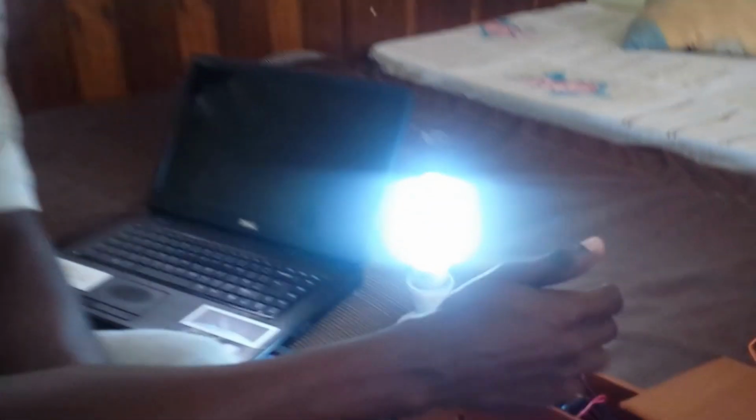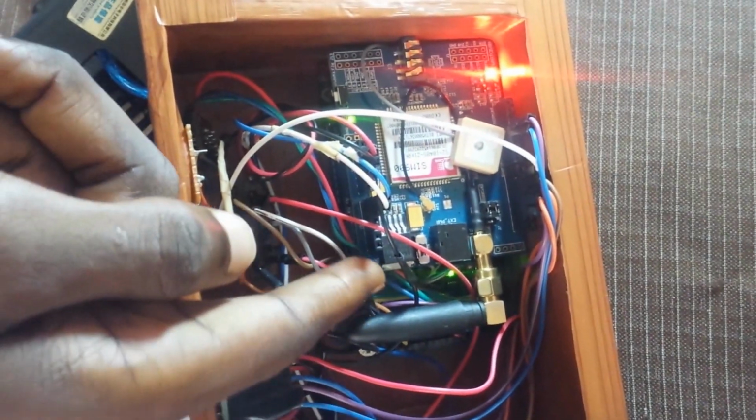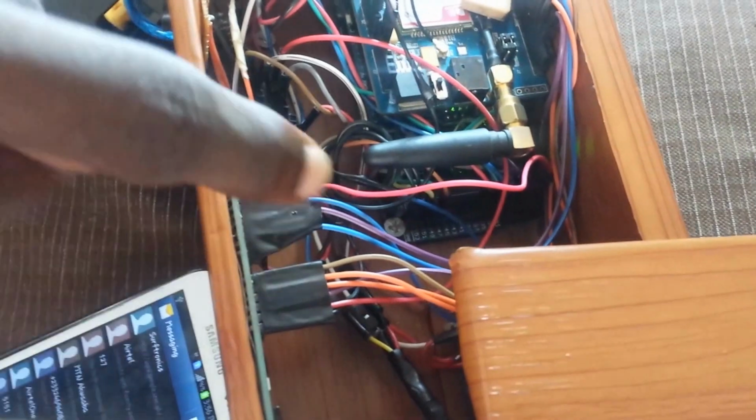So in all, this is the short video about our final year project, and it's all Arduino based systems, as this is the GSM which sends the SMS message. This is the GPS antenna which gets the current location. The GPS is tagged under the GSM. And then we are using the Arduino Mega board. That's the Mega board on them, and it's tagged on.